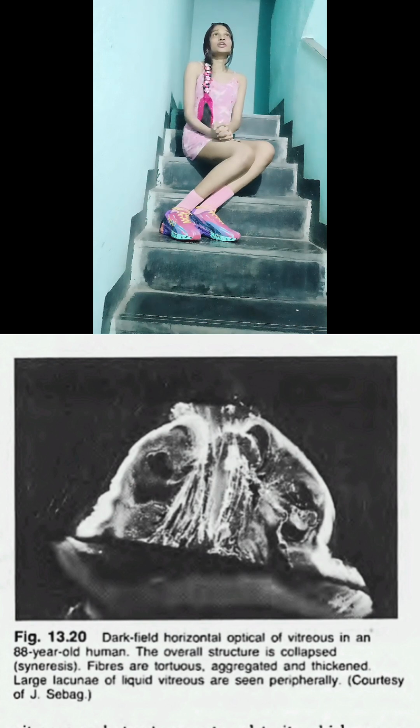And also there is separation of the vitreous cortex or posterior hyaloid face from the underlying internal limiting membrane, and that separation is called vitreous detachment. Sometimes this process causes retinal tears and retinal holes, which are precursors of retinal detachment. Okay, and then syneresis. Syneresis means there is an appearance of empty spaces in the vitreous, especially in the premacular and prepapillary area.